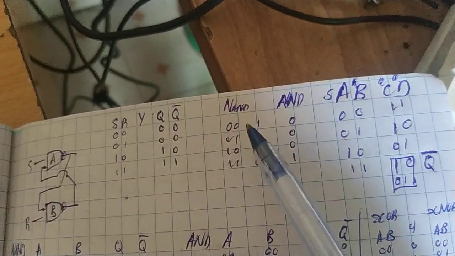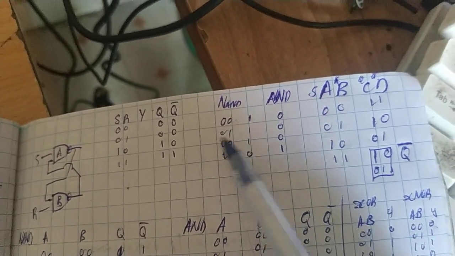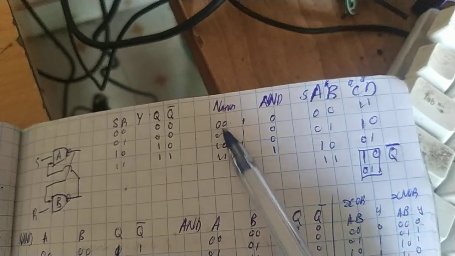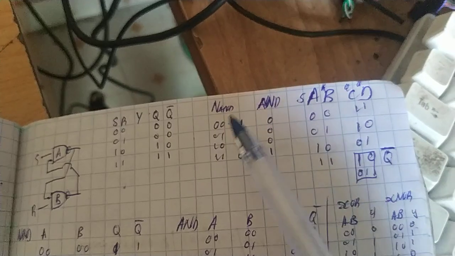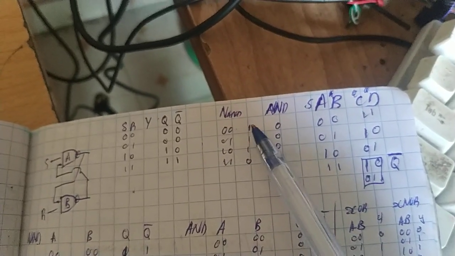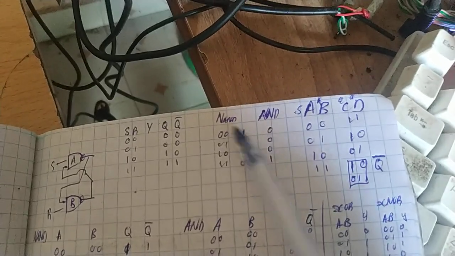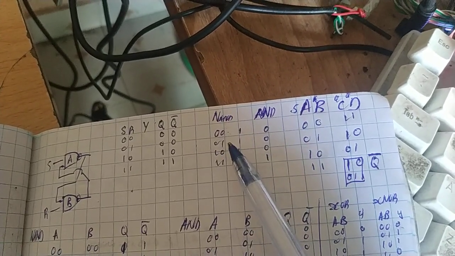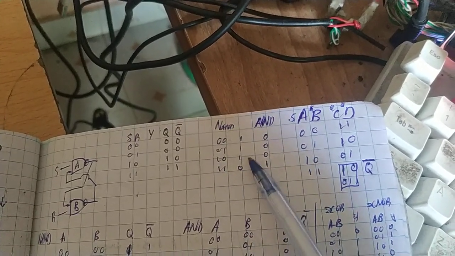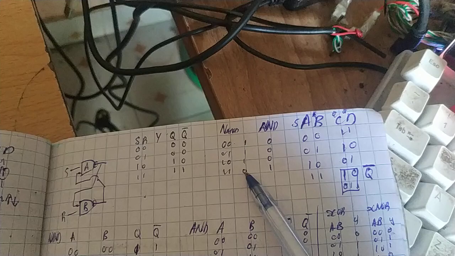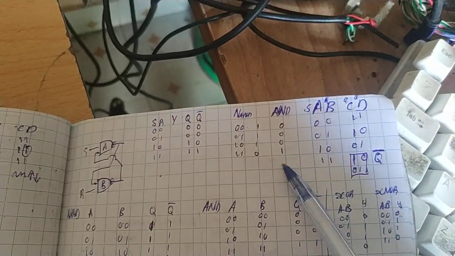For a NAND, this is a basic gate. For every input, it's 0 0, 0 1, 1 0, 1 1. This is just numbering from 0 1 2 3, Boolean numbering. So for 0 0, it's supposed to be a 0, but it's a NAND, so it's a 1. 0 and 1, it's a 1. 1 and 0, 1. 1 and 1, NAND is 0. For an AND, it's the opposite, 0 0 0 1.